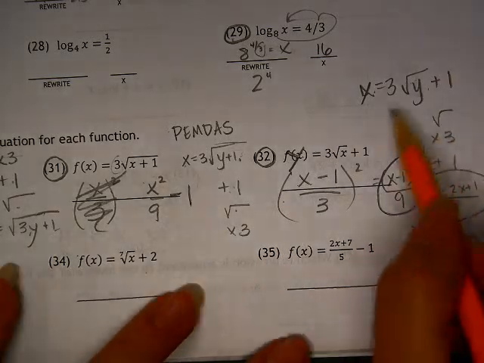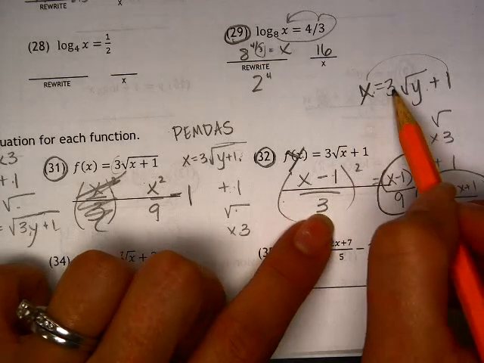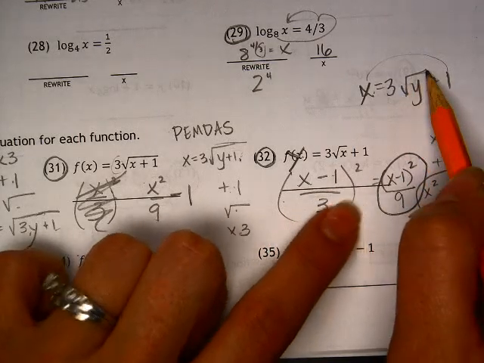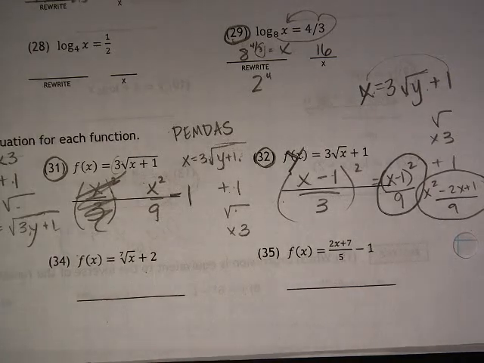Now, if I were undoing these things, I would subtract 1, which I did, and then I would divide by 3, which I did, and then I would undo the square root, which is the squaring. So that, my friends, is inverse.